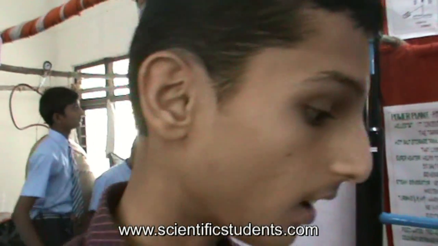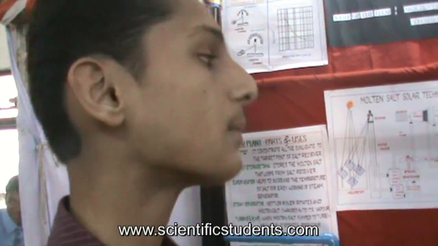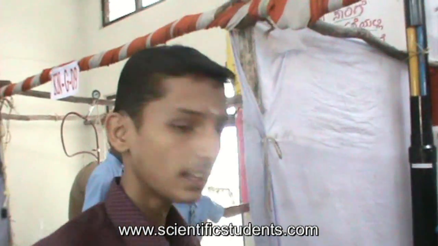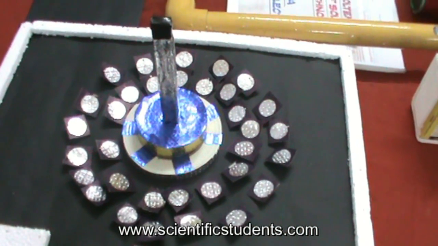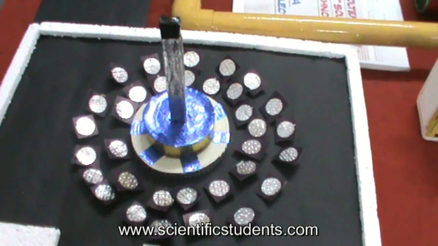Through the storage medium as nitrate salt, this plant is situated in the Sandia Laboratory of America, using nitrate salt as the storage medium. Our next aim is to plant this power plant in India by about 2030. This is our future plant. This is our reflector, this is our tower, this is the salt receiver. The power functions are performed inside this tower.